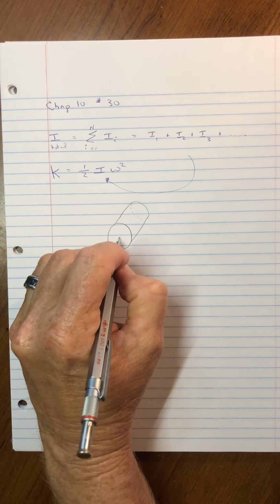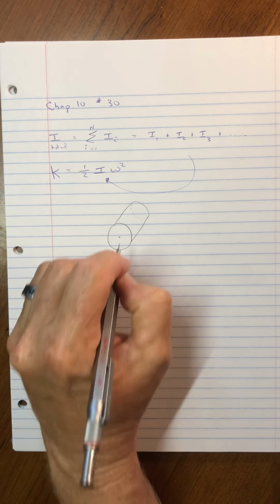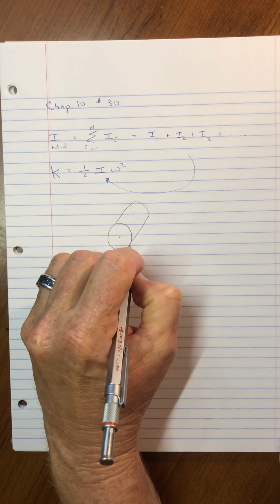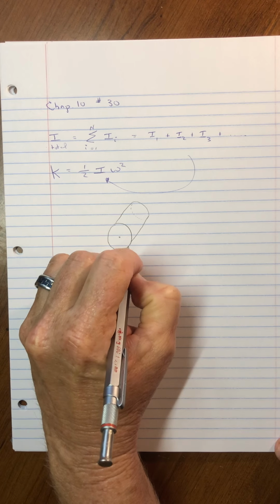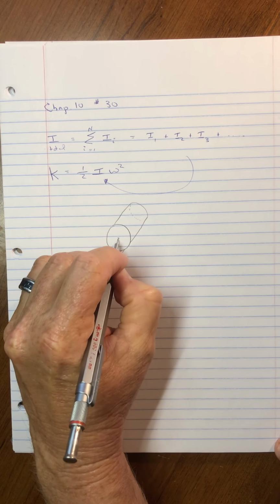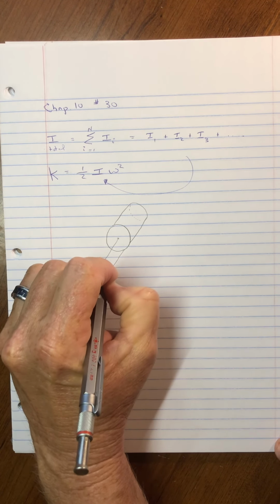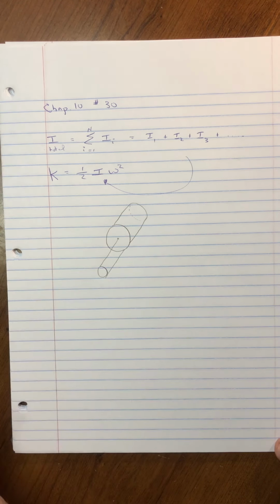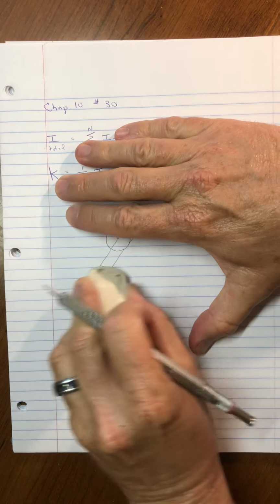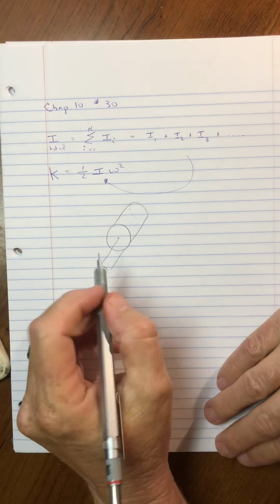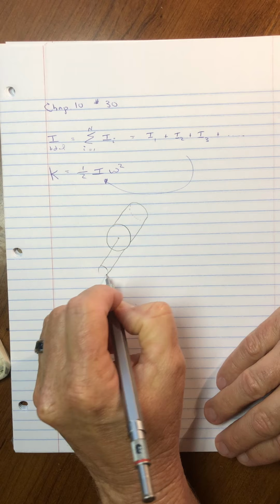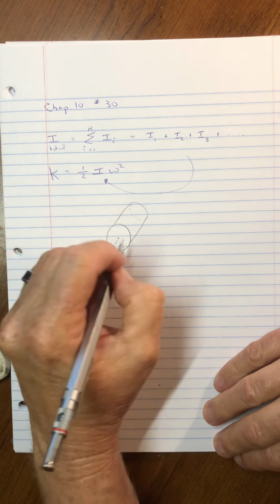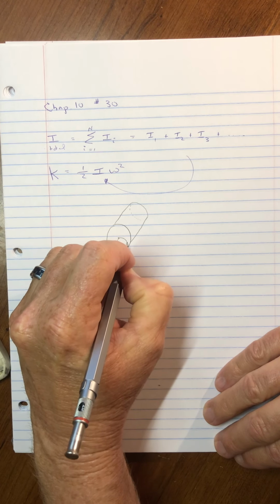And then, in addition, there is a second cylinder of, say, half the radius. Let's see if I can make this look good.